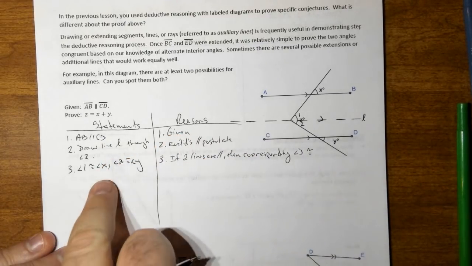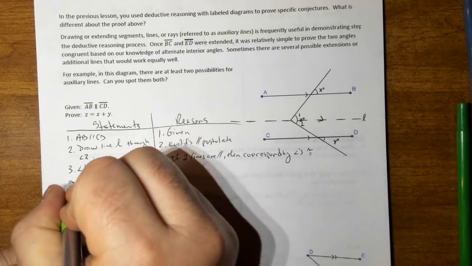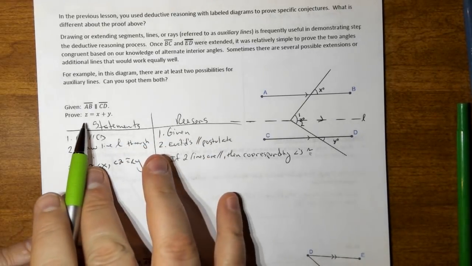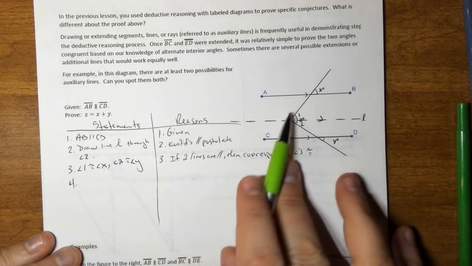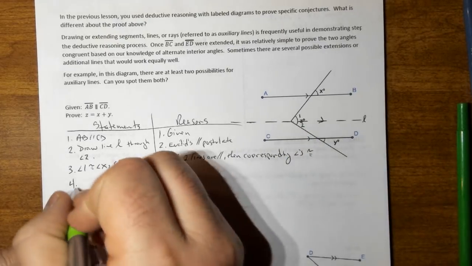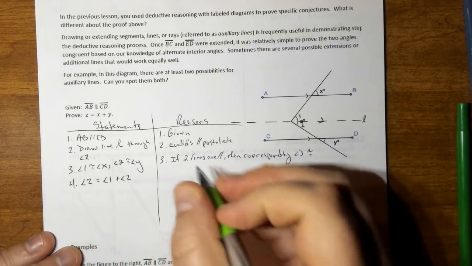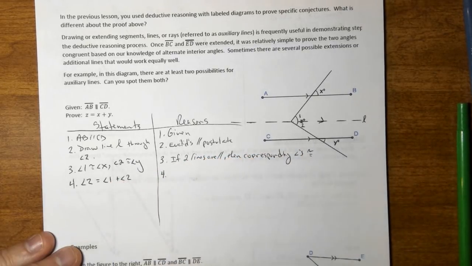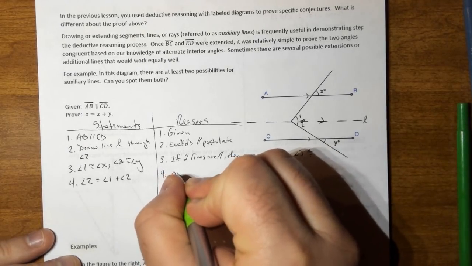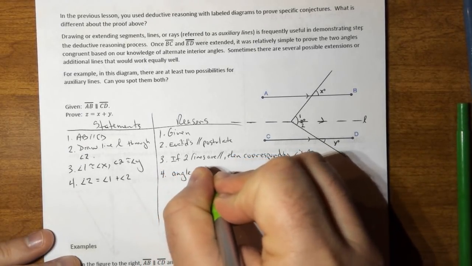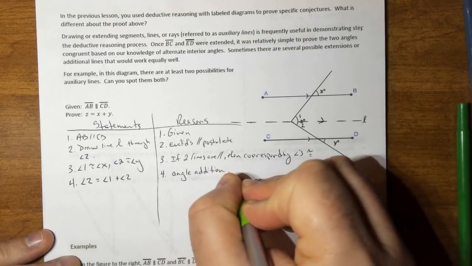And now we got to somehow get this. So what do we know that Z is equal to from the drawing? And hopefully you're recognizing right here that angle Z is actually equal to angle 1 plus angle 2. And remember what that's called? We add 2 small angles, we get a bigger one. That's the angle addition property.